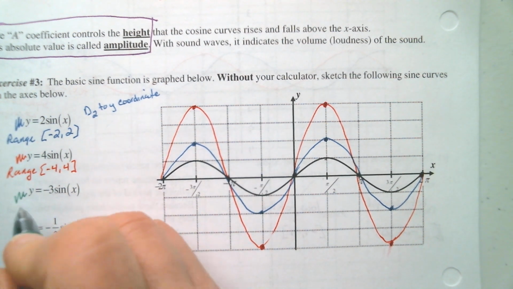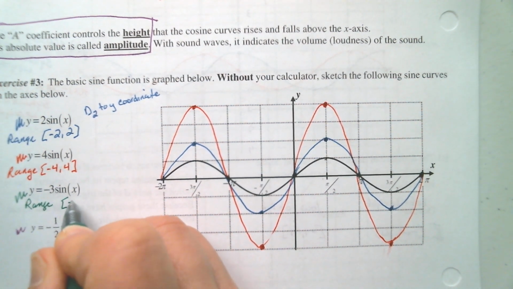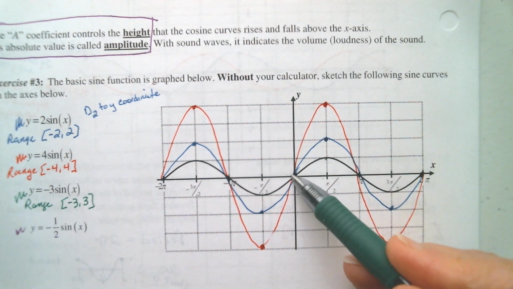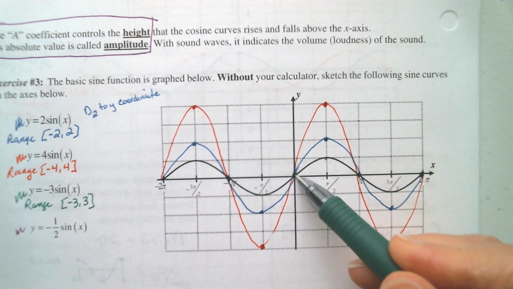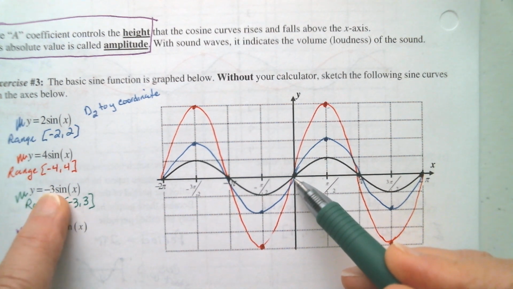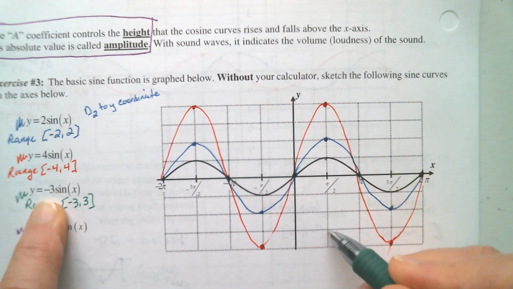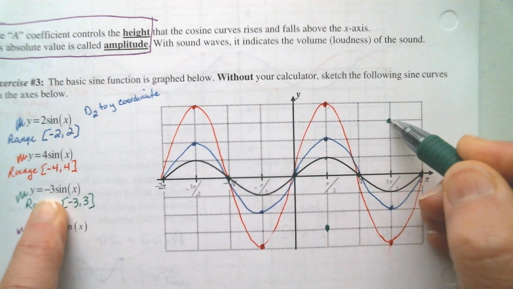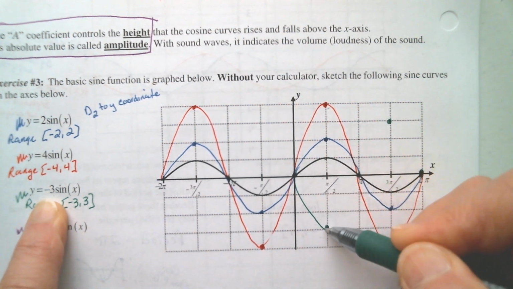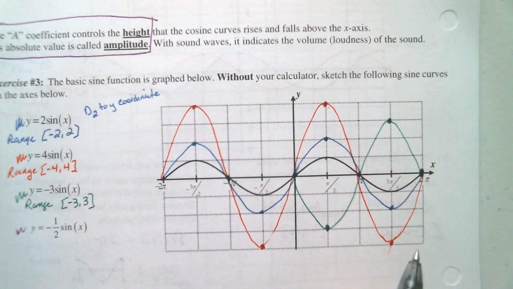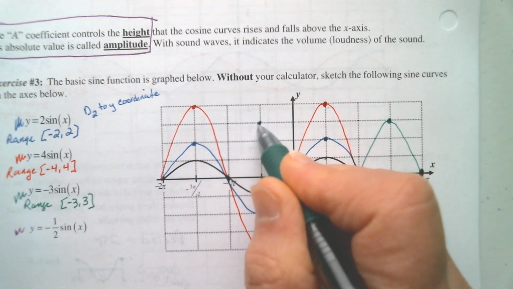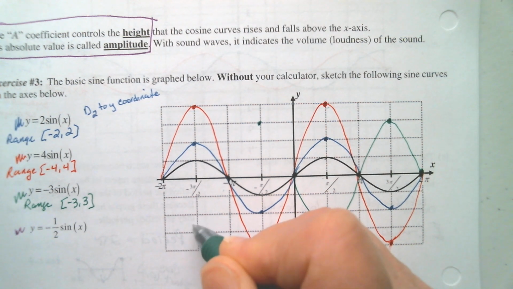Y equals -3 sine x. Leading coefficient -3. Sine curve. At 0 radians, we're at 0. We're at the origin, 0, 0. Instead of going up, we're going down to -3. And then back on the x-axis, then up to +3, back to the x-axis. Symmetric with the origin, so this would continue a nice smooth curve upward, then down, and then back up.